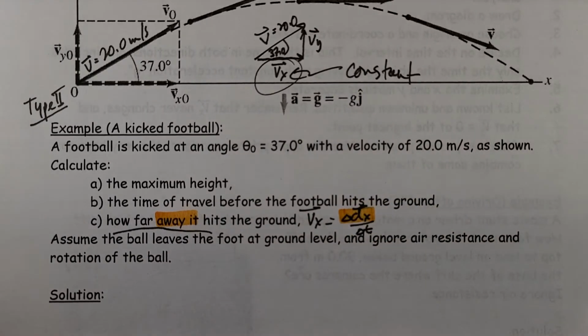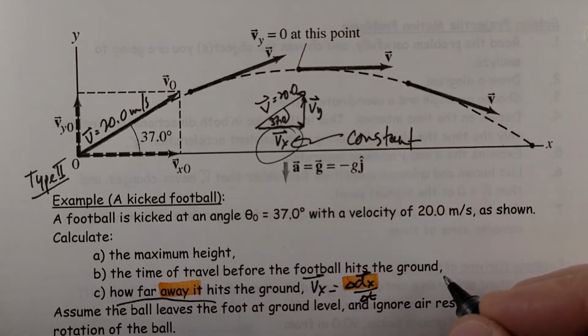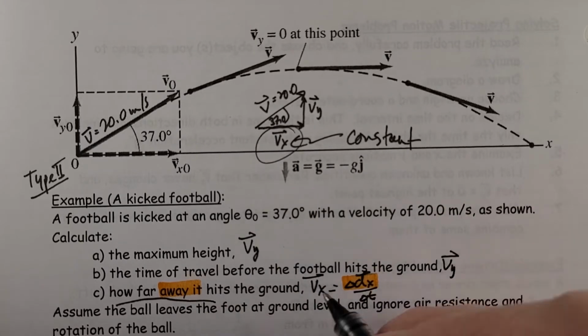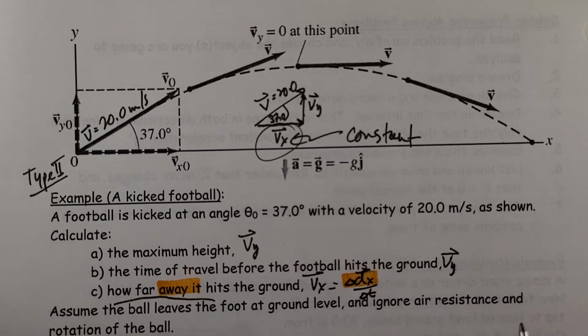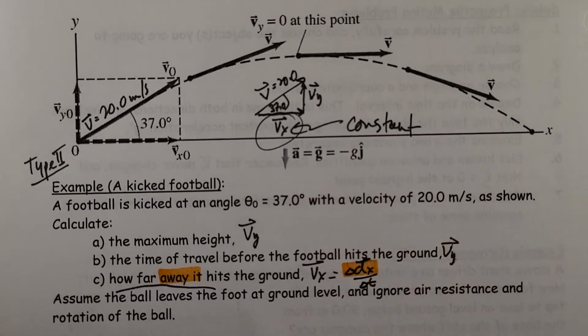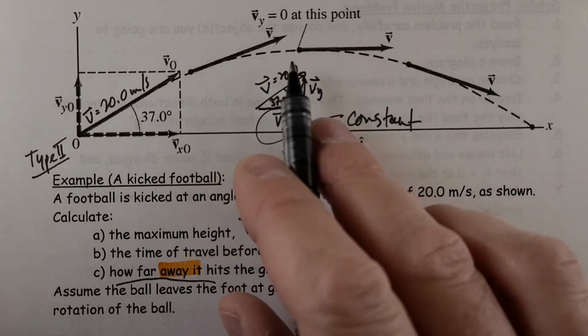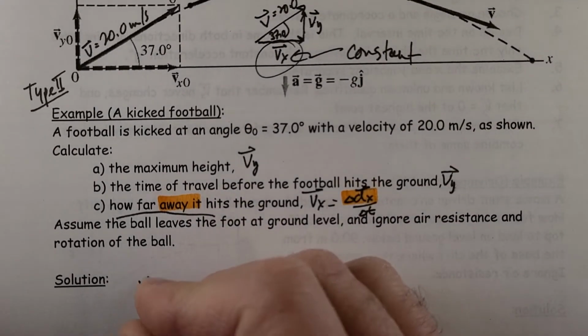But I have to figure out Vx first, and I also have to figure out the time of flight. Anything involving a height or time of travel is going to use the vertical component, Vy. So Vx is used for horizontal movement, and Vy is used for anything vertical, like time of flight, height of rise, etc. But first, we have to convert this 20 into a vertical and a horizontal movement. So let's do that.